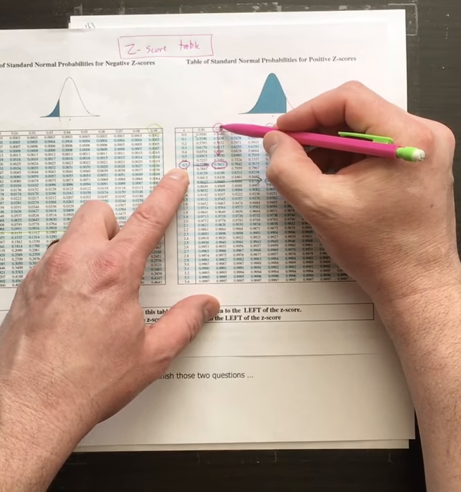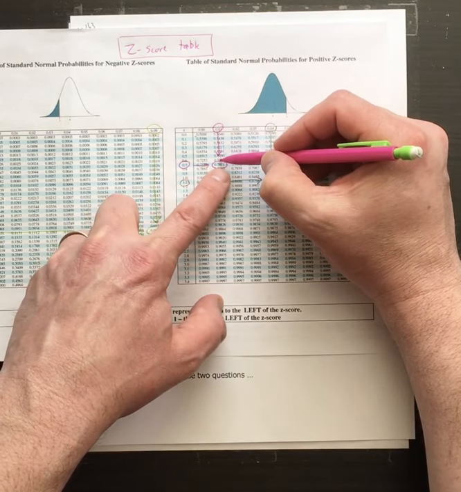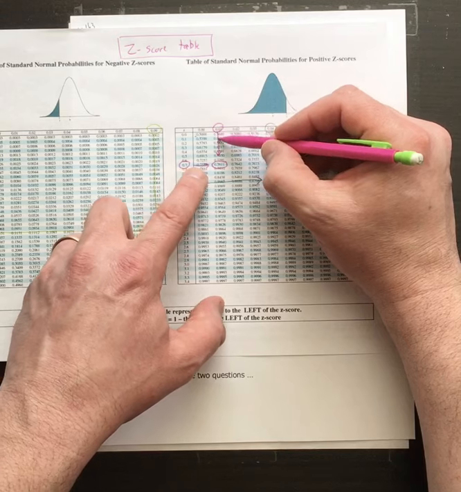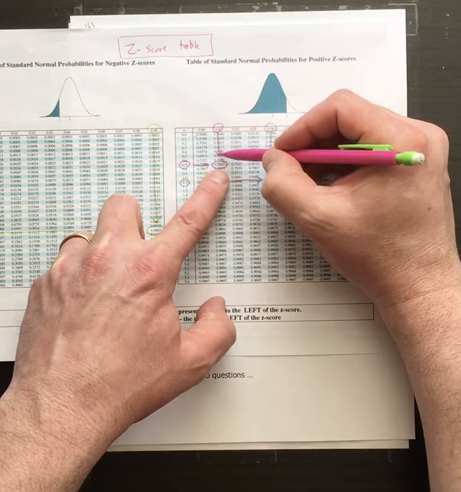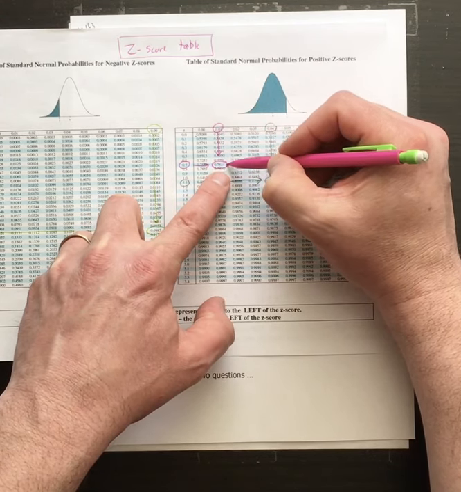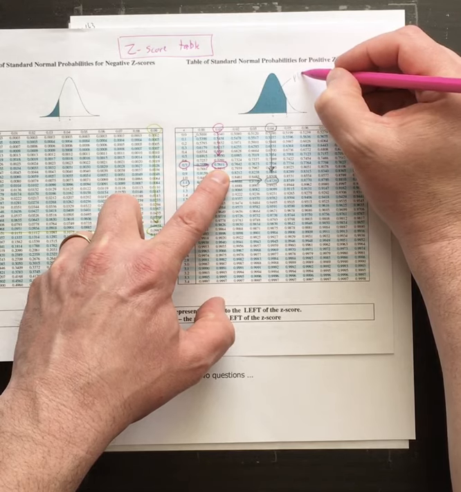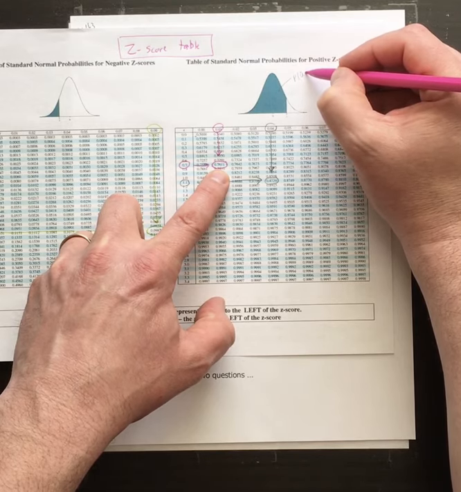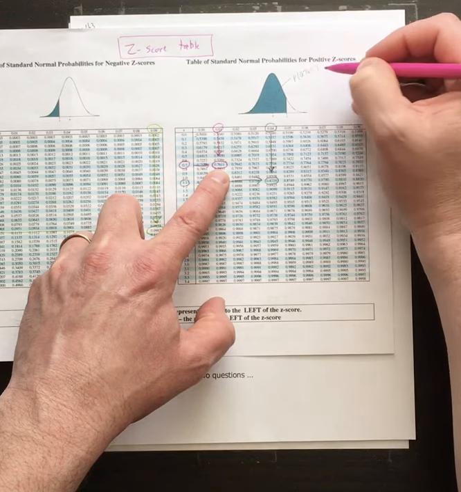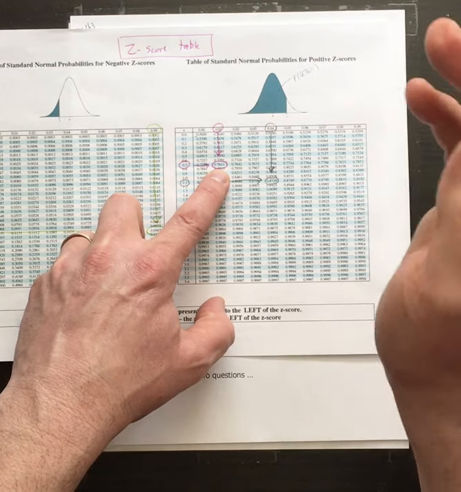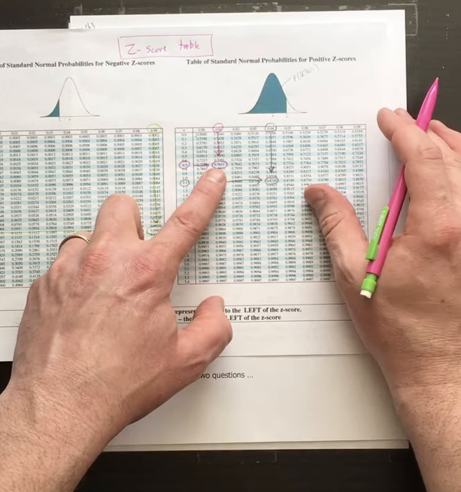So 0.71 is going to be the intersection between these two. We make these follow together, and then we go to 0.7611. That tells you that this area here, this probability, is going to equal 0.7611. That's a probability of less than your barrier.